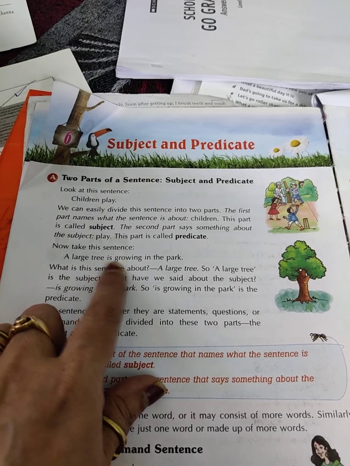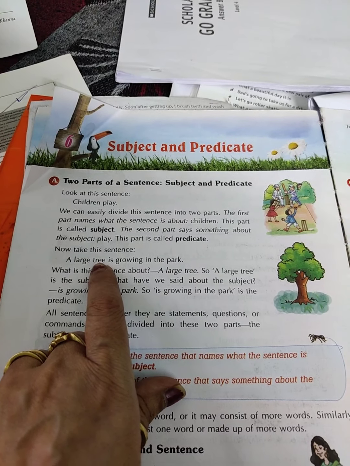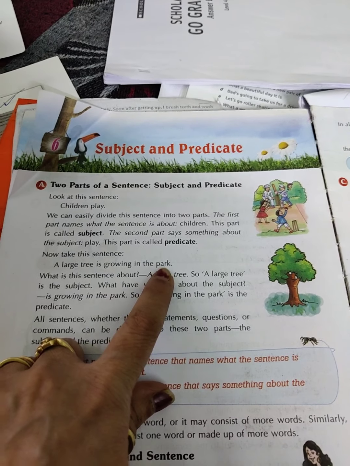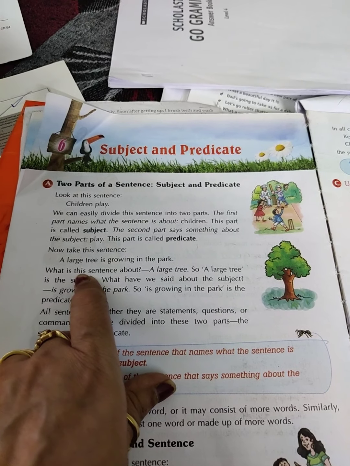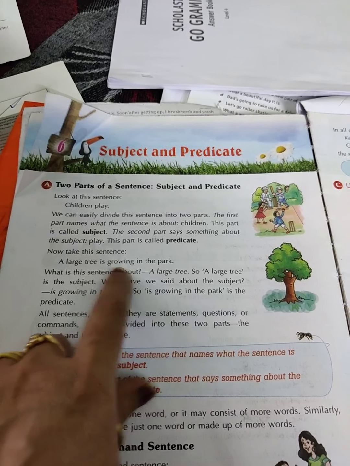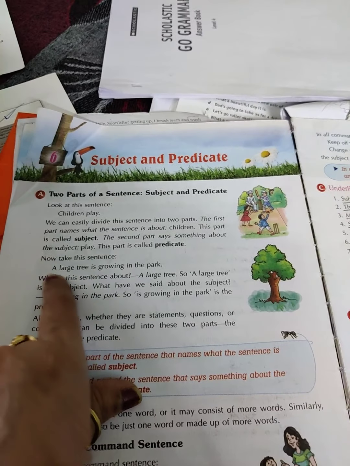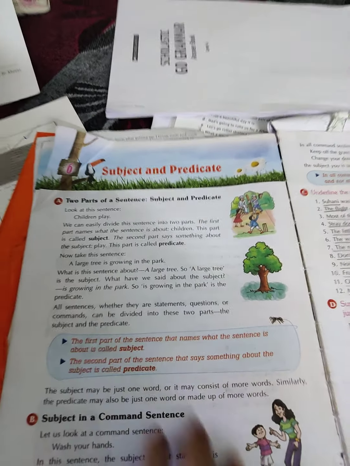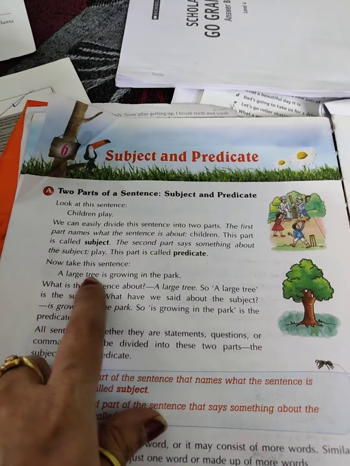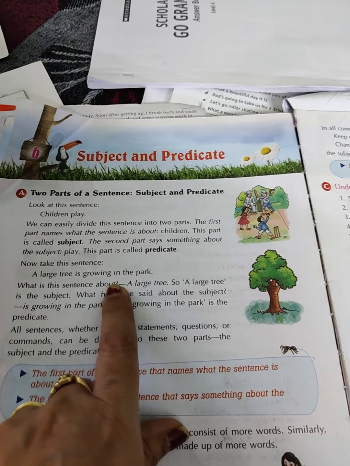A large tree is growing in the park. Now how do we divide the sentence into 2, subject and predicate? What is growing in the park? A large tree. A large tree is the subject, and is growing in the park is the predicate. It tells what the large tree is doing.